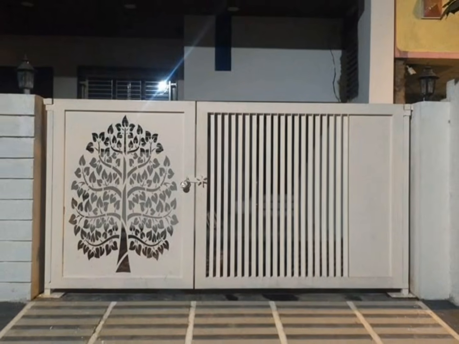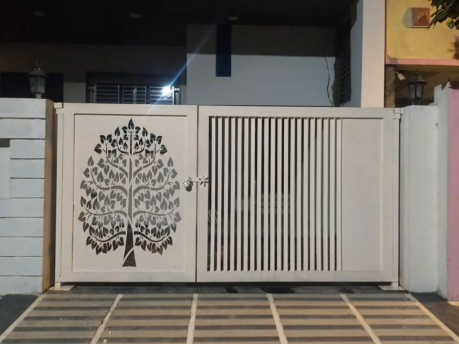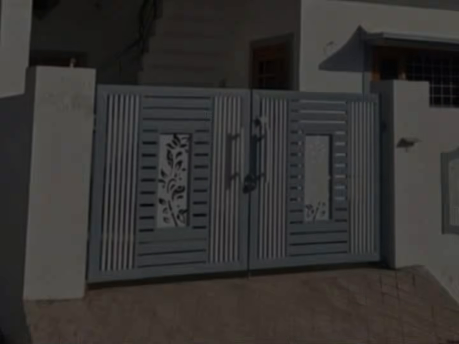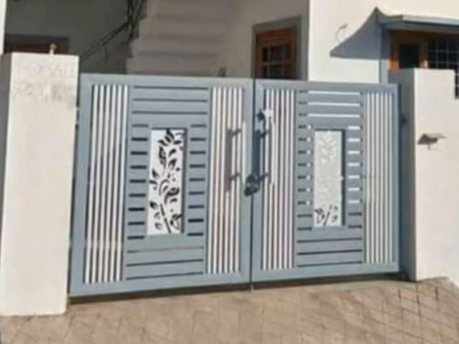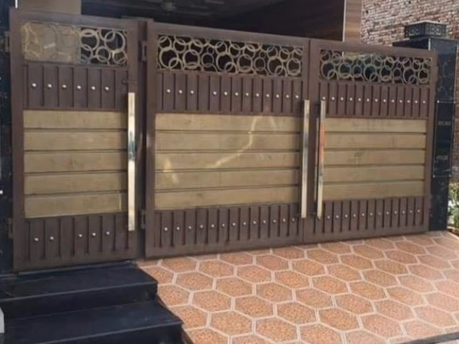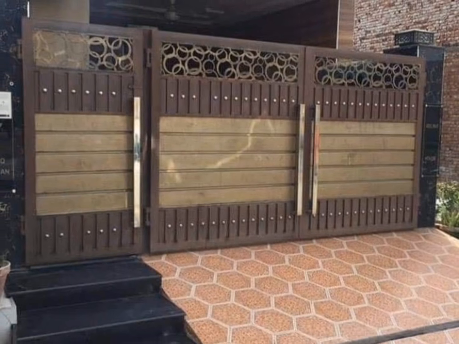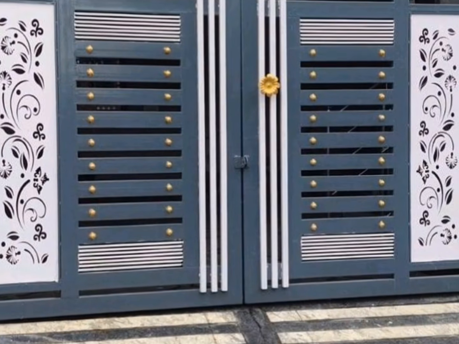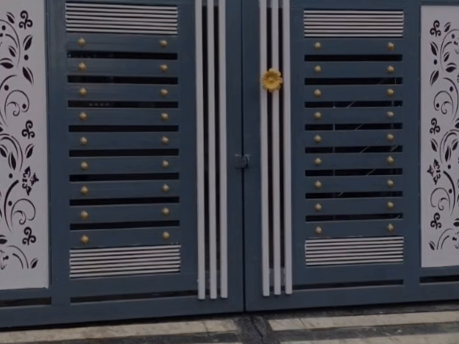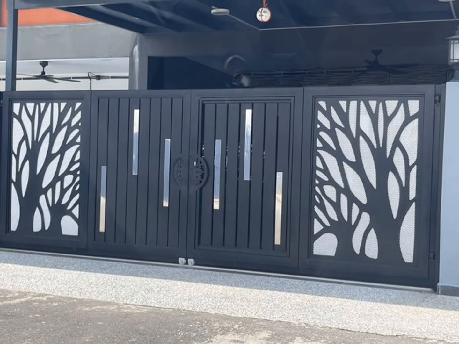Another charge we need to include is labor charges, which depend on the design's complexity. For a medium design gate, the labor rate is around 20 rupees per kg. If the design is very detailed, laser cut or decorative, labor cost may increase. So for the total material cost plus labor cost, it will cost you around 140 rupees per kg.